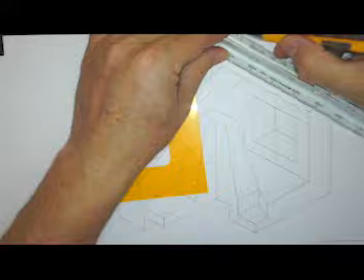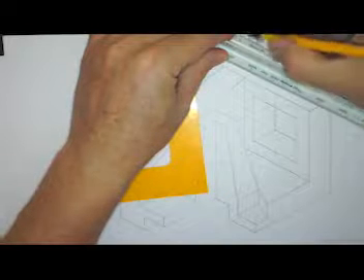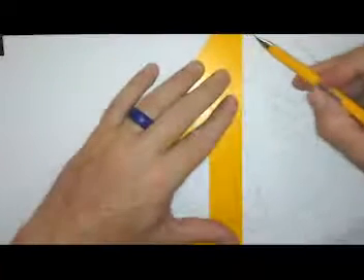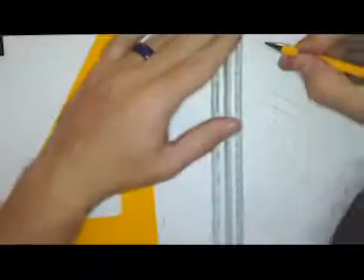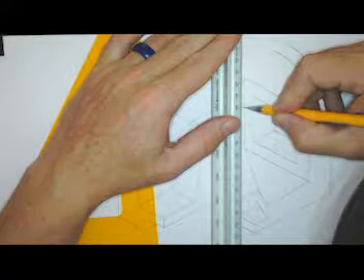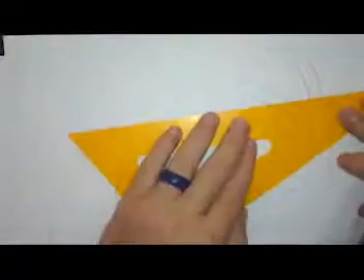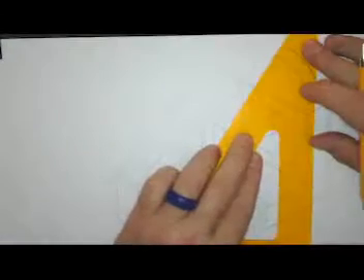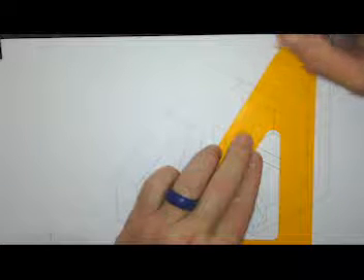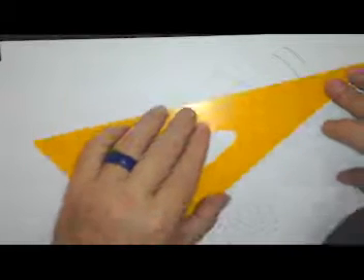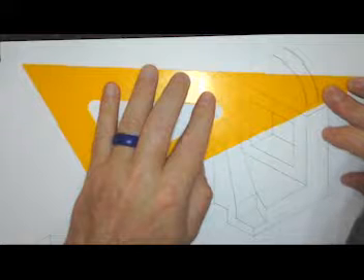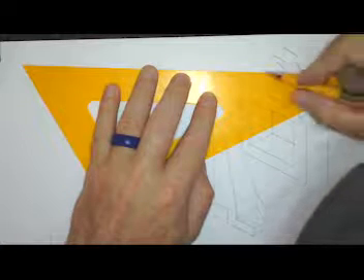And I just make it actually. Something's wrong with my construction lines here.